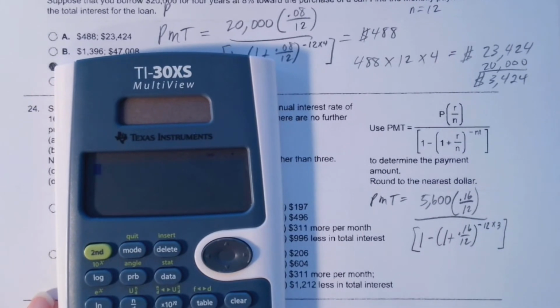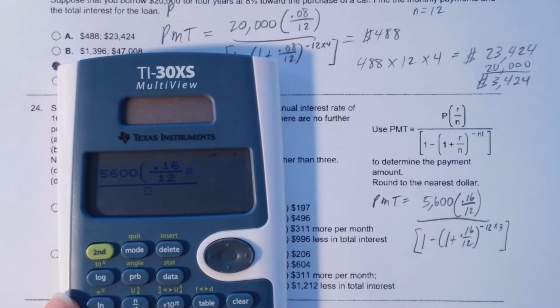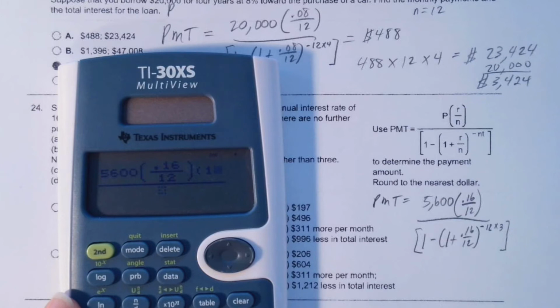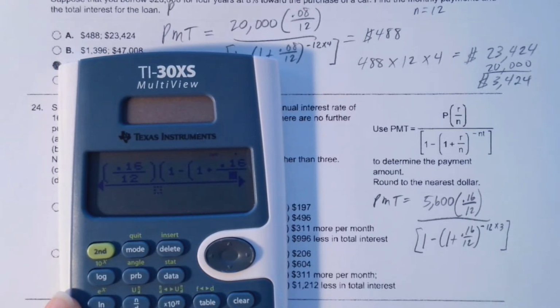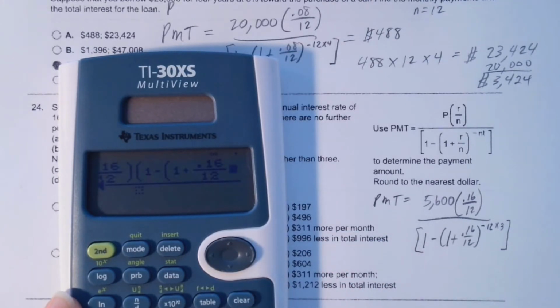All right, so let's see, we got fraction 5,600, parenthesis 0.16, fraction button 12, arrow to the right, into parentheses. And let's go to the denominator. We have parenthesis 1 minus parenthesis 1 plus 0.16 fraction 12, arrow to the right. Oh shoot, I made a mistake.